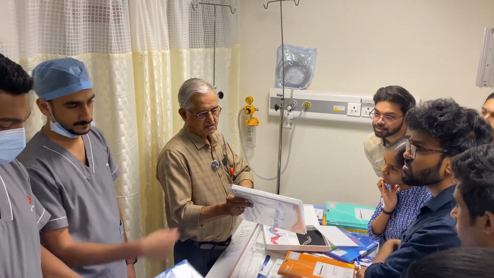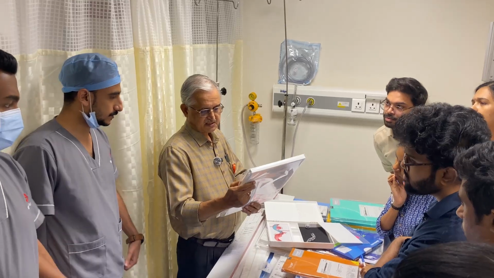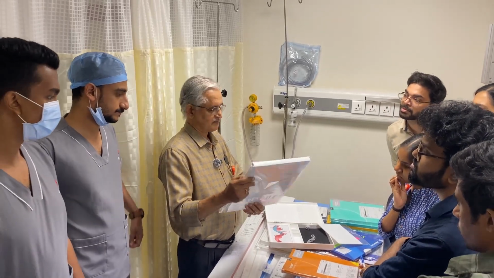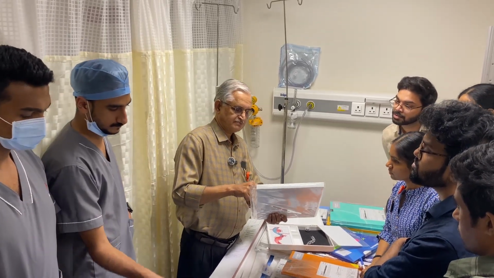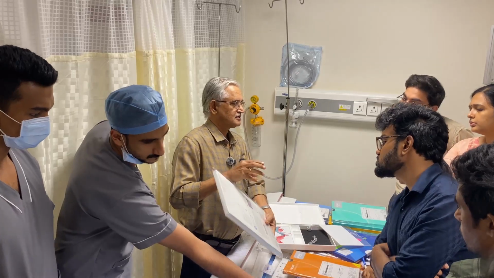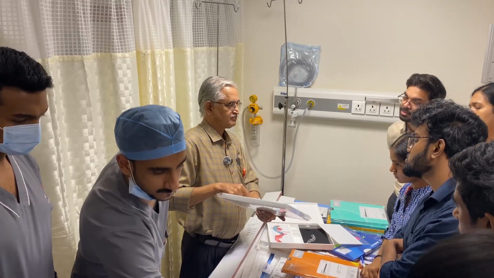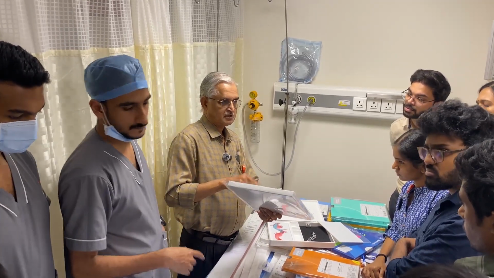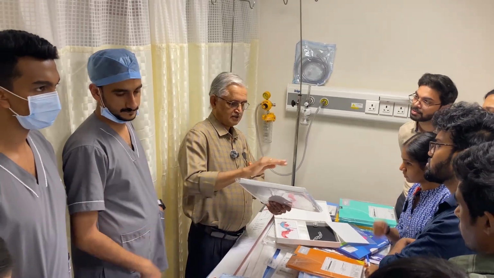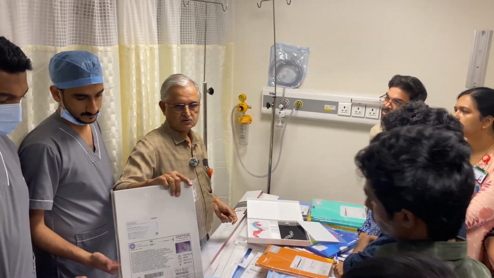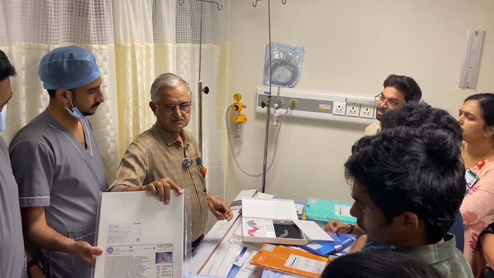It's called something like a vascular plug device. It's already made up, a contoured thing. When you deliver it, it will open up like this, and it will go to the different parts of the aneurysm.